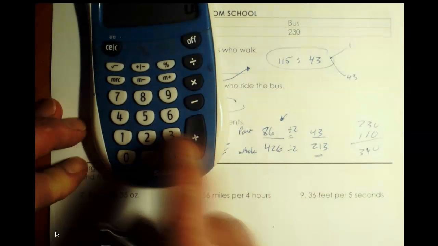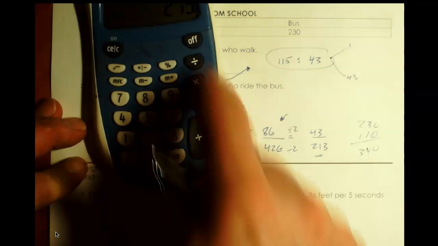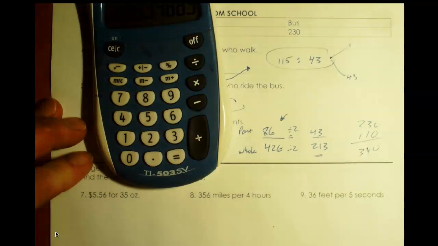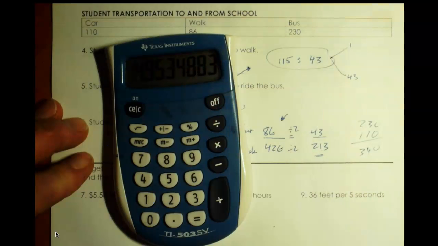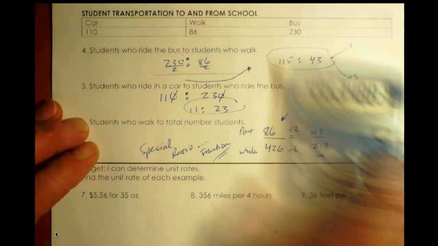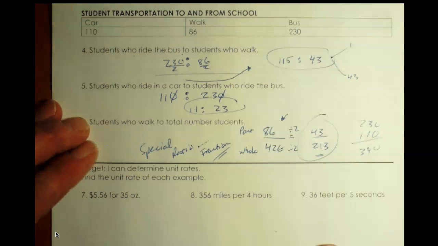So I'll just show you. You just take 213 and you can divide that by 43. It's 4.95 or something like that. So it doesn't go in there. Sorry, there's my calculator. It doesn't go in there evenly, so this is in simplest form right here.